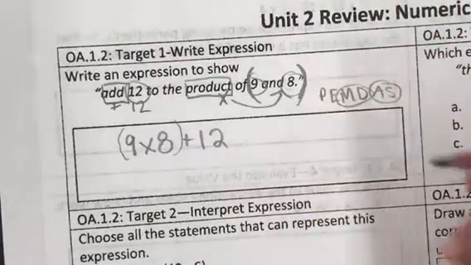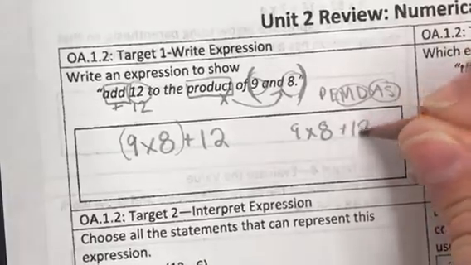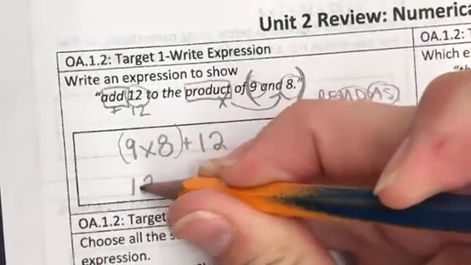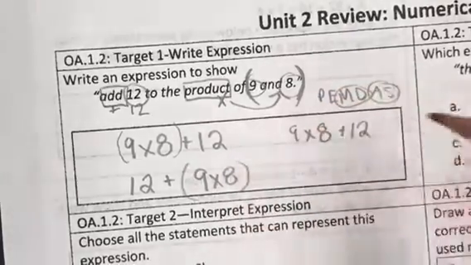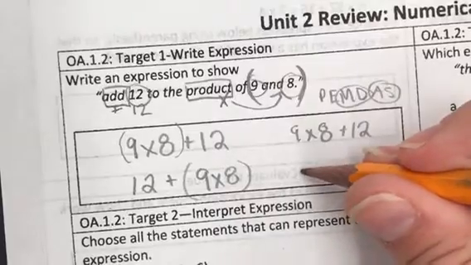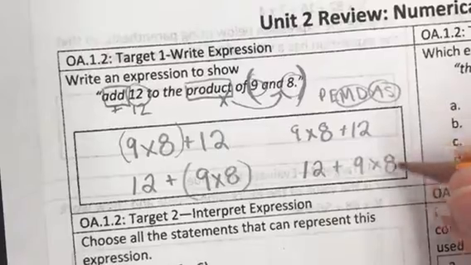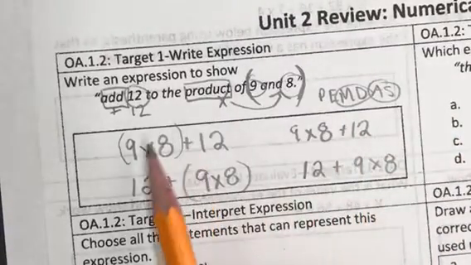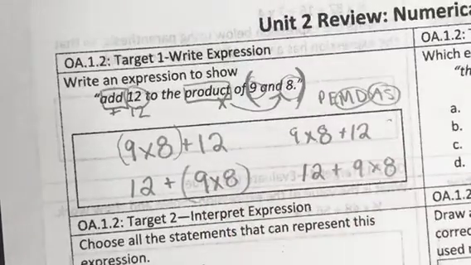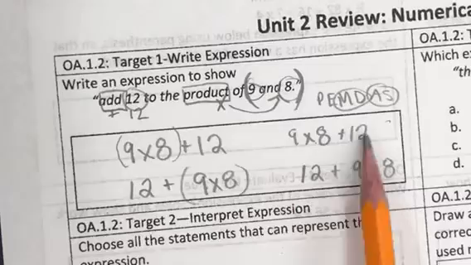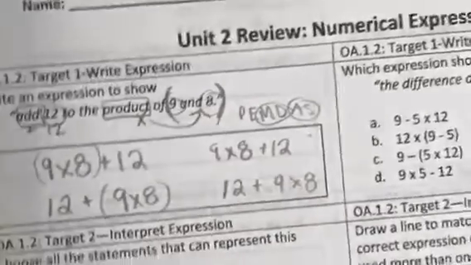You could also have it written, so I could write it with the groupings, I can write it without the groupings. And I can even write the 12 first, so 12 added to the product of 9 and 8. And again, with groupings or without groupings, doesn't matter, because in all 4 ways that I wrote this, you can see that with PEMDAS, I would still do the multiplication of the product of 9 and 8 first before I would add. So groupings or not groupings, add in the front or add in the back is not going to make a difference. Any one of those 4 will work.